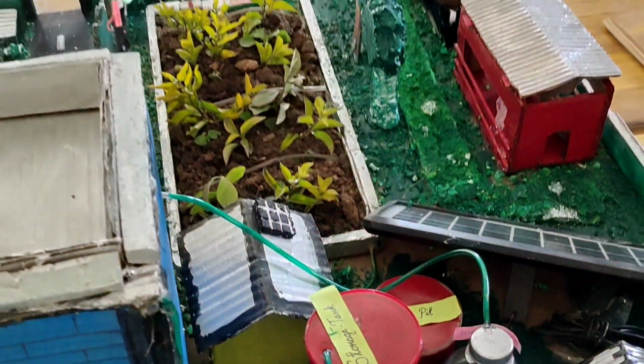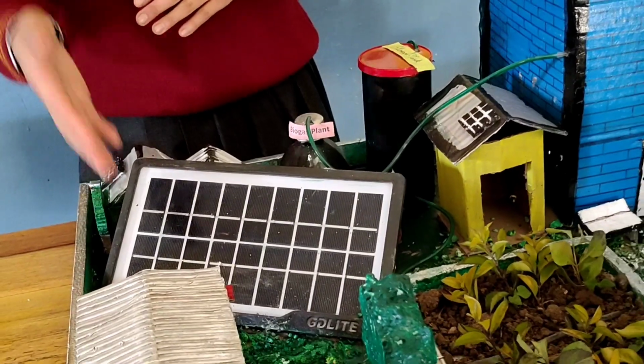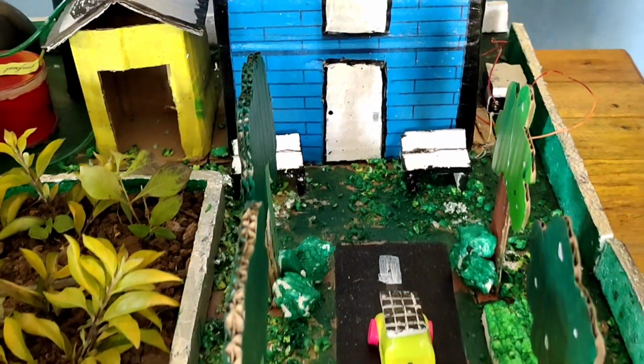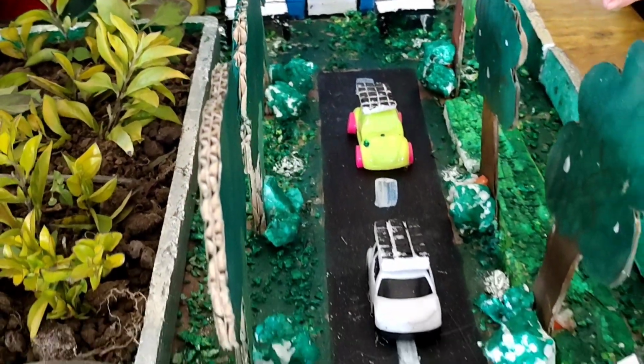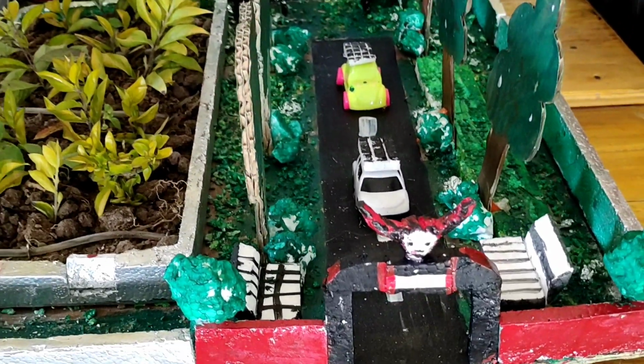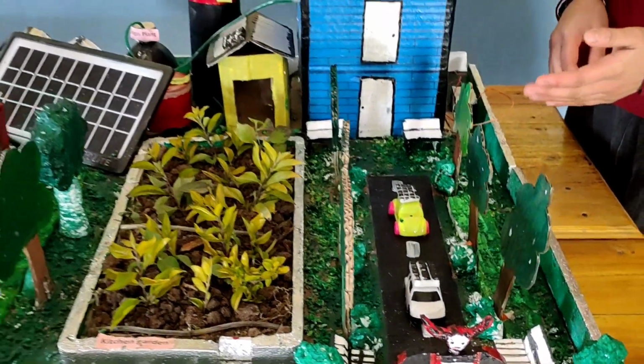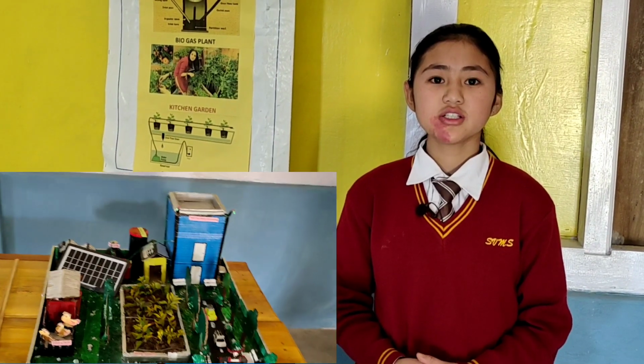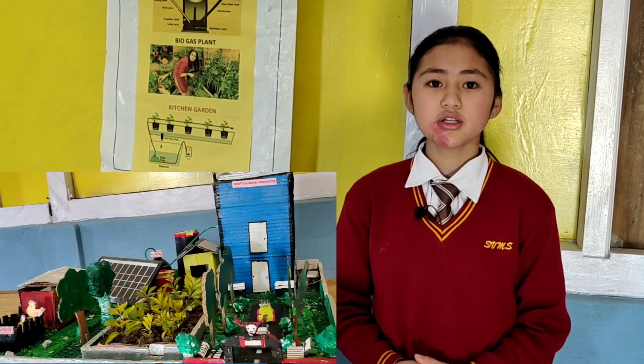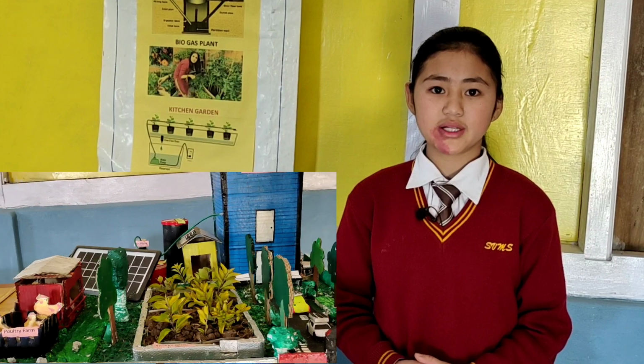This very residential area is also connected with solar panels to lighthouse and street lights. We can also see the future, which is the solar cars, and they are sustainable because they do not pollute the environment. In conclusion, as mentioned earlier by me, simple innovations that all people can practice is the key point of my project.